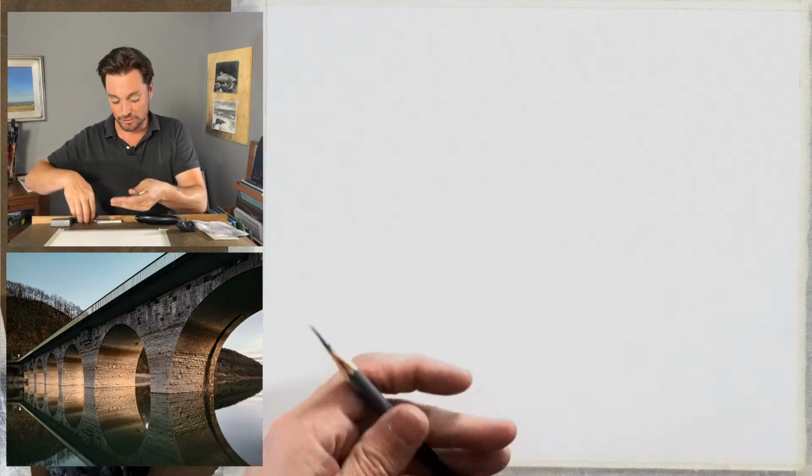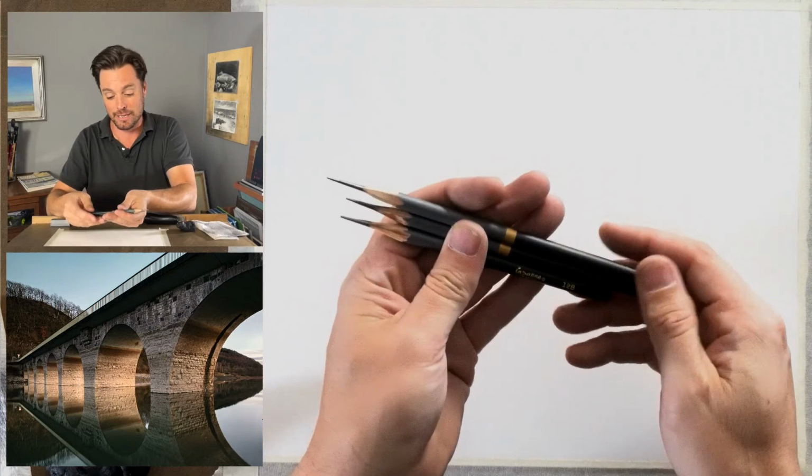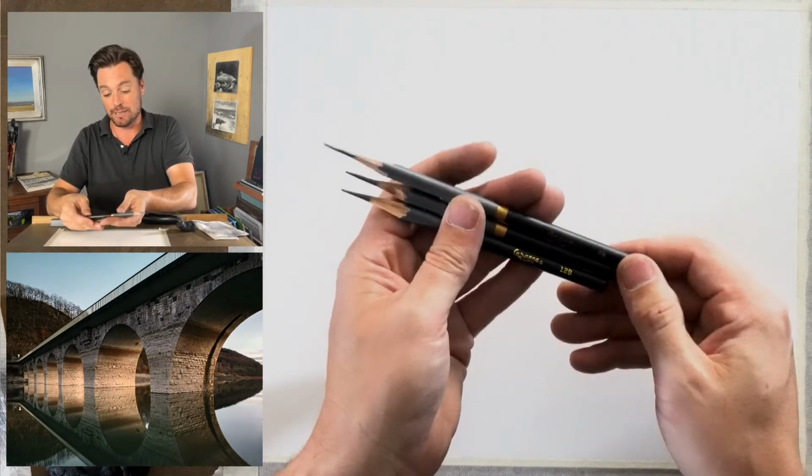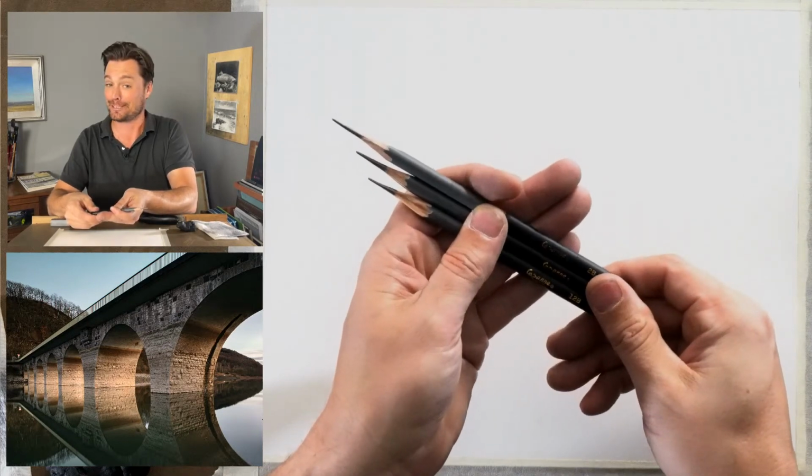All right, pencils. I've got a range of graphite pencils. These are the Creative Mark Cezanne pencils that I love so much. The range I have, what do I have? A 2B, an 8B, and a 12B. So these are all pretty soft.